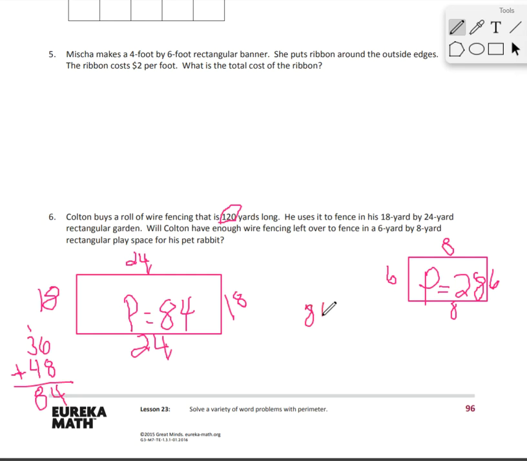Let's check him. So let's do 84 plus 28. We have 8 and 4, which is 12. We have 2 and 8, which is 10, and then we have 1 more. So he has 112 yards altogether between his fence and his little bunny hutch. And so he does have enough. He has enough fence.